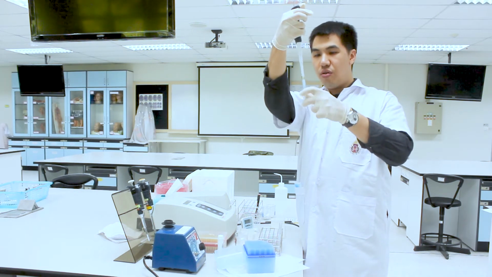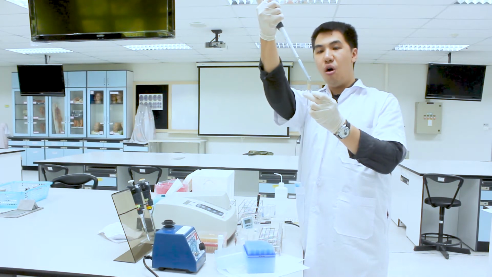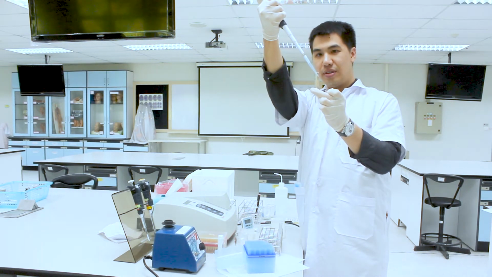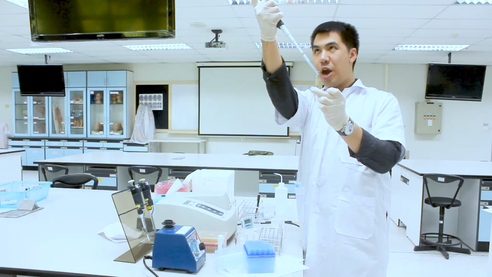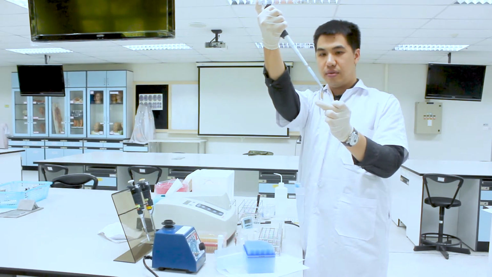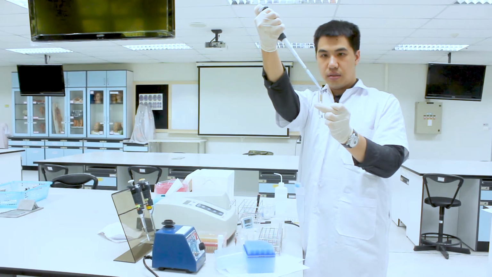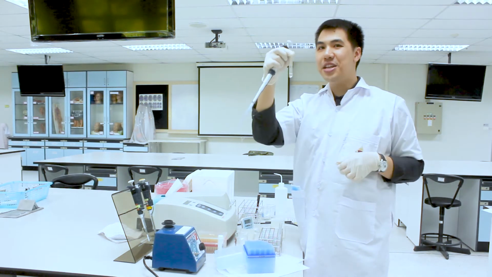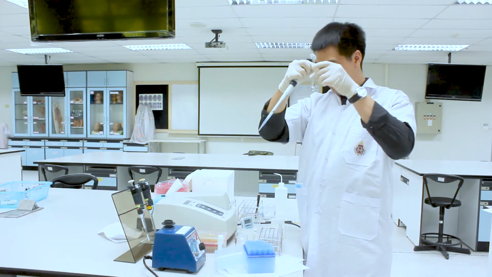Add it against the wall of the test tube like this, and then slowly press down the tab of the autopipette. Here you go. This is the solution without any air bubbles.